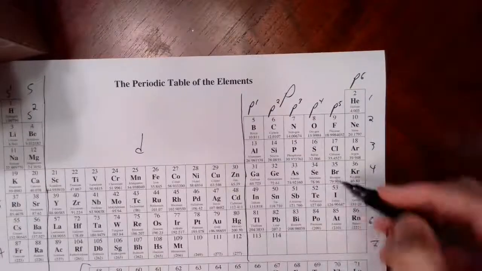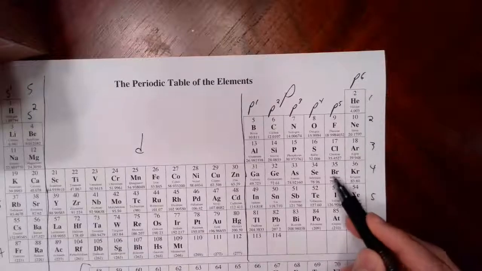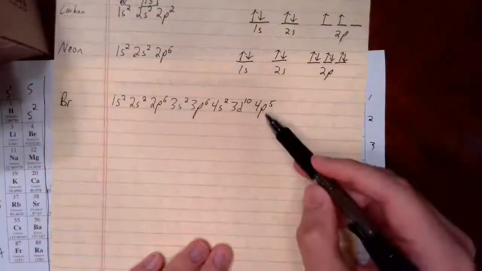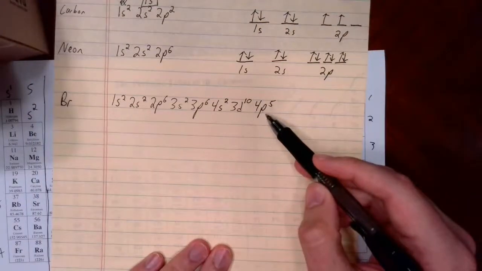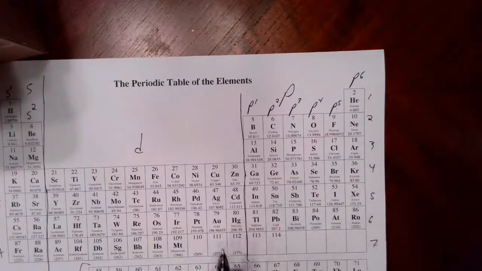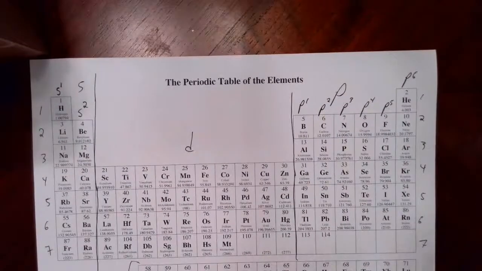So let's check out bromine. So bromine should end in 4P5. Let's go back and check it. Did it end in 4P5? Yeah, so it looks like we're in pretty good shape. Things lined up here. So now, if we just want to know the last piece of a configuration, we should be able to look at a periodic table and tell me what that is.